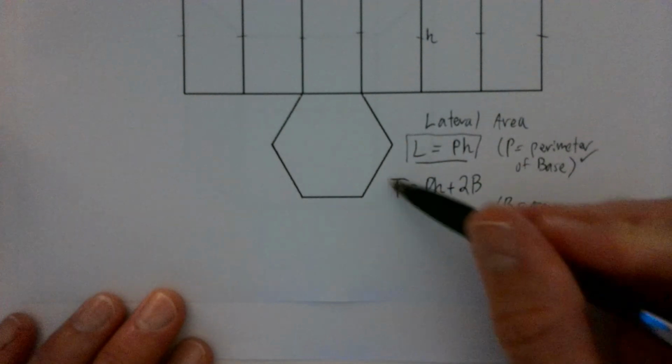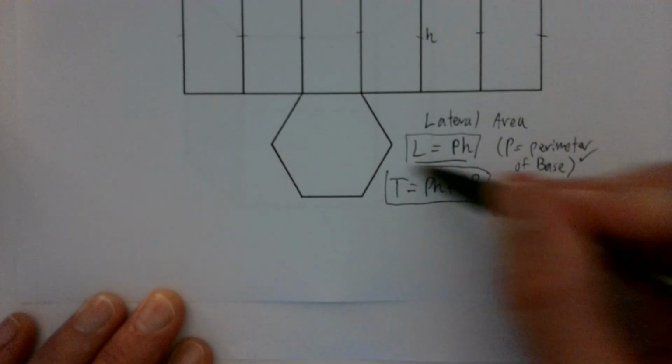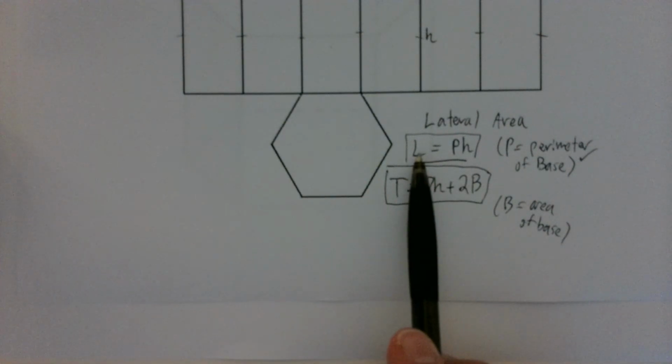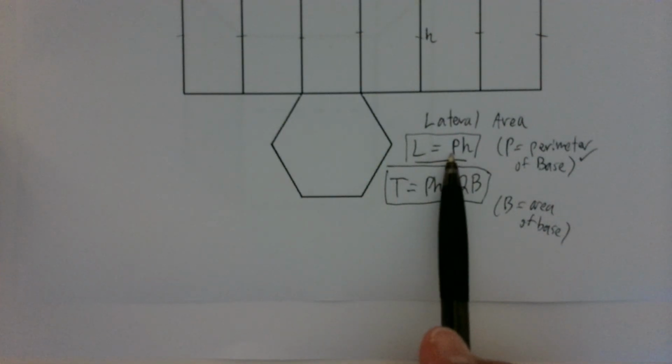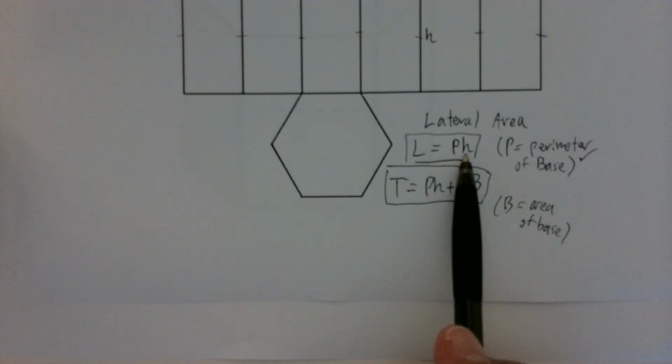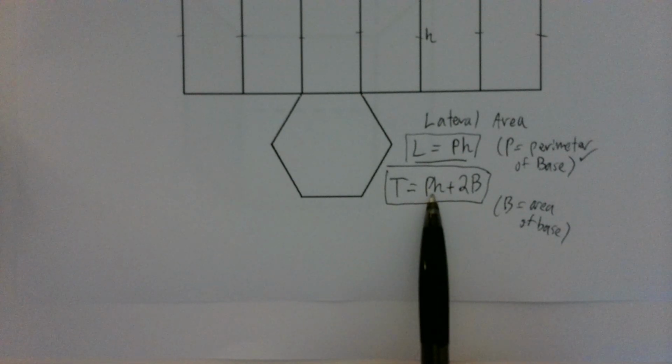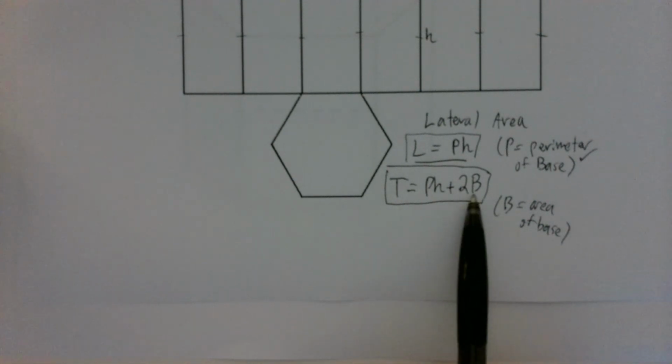So these are the two takeaways from what it is that we're going to be doing today. You're going to be finding lateral area. You just need perimeter, the prism base times the prism's height, and that's the distance between bases. And then total area, you're going to take that same value and add 2 of the areas of your bases.